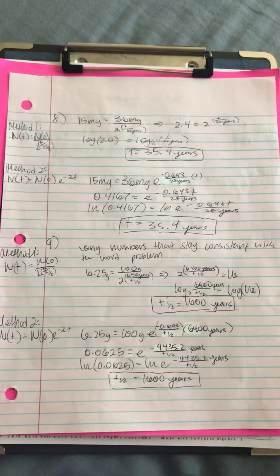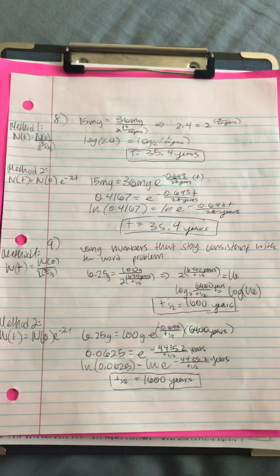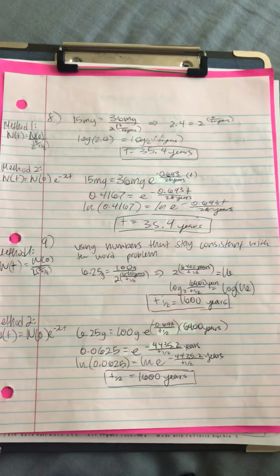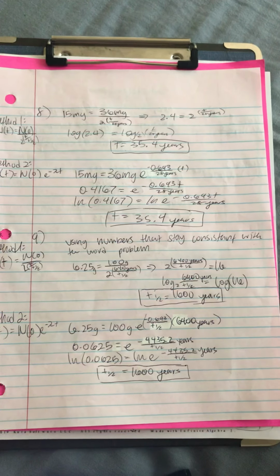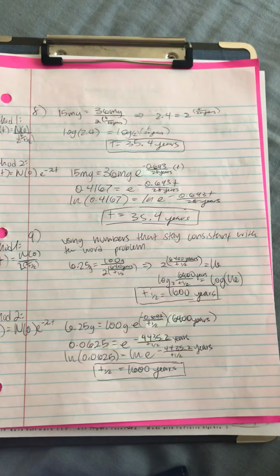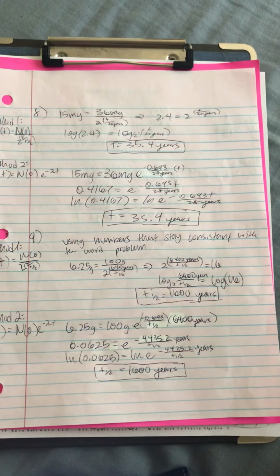This is problems 8 and 9 of the radioactivity half-life homework 1. Problem 8 says the half-life of strontium-90 is about 28 years. How long in years will it take a 36 milligram sample of strontium-90 to decay to 15 milligrams?